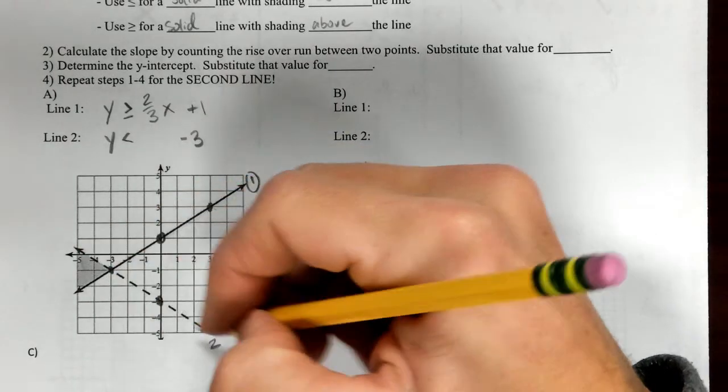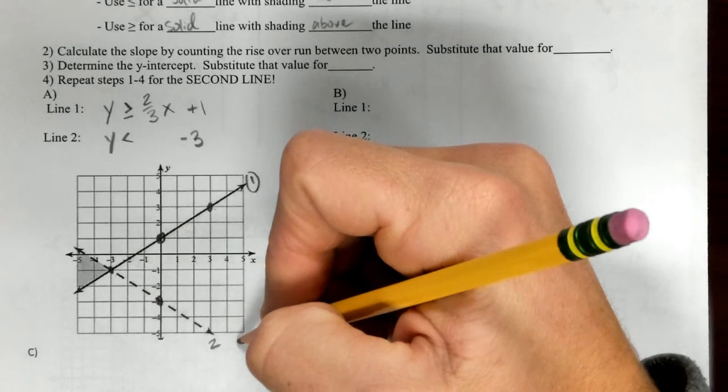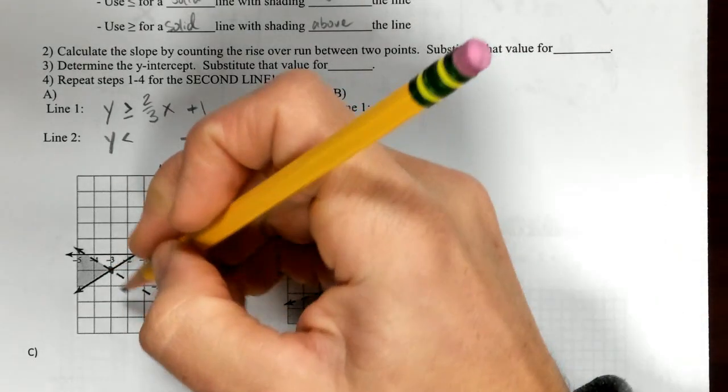Go to number 2. Now, this is a negative slope because that's going down. I'm yelling timber. No? Nobody?